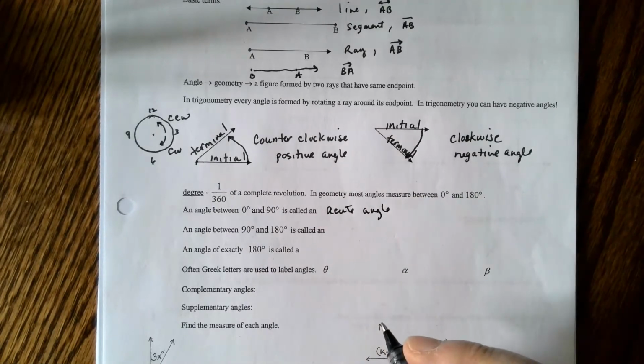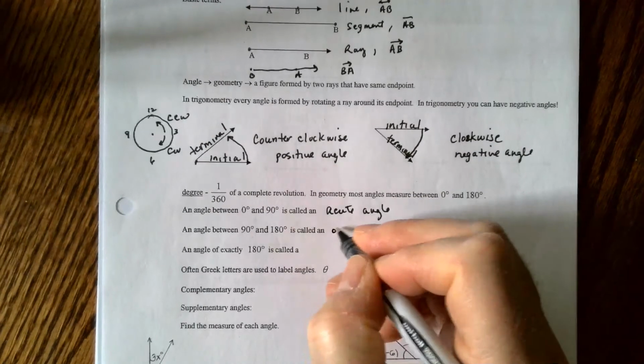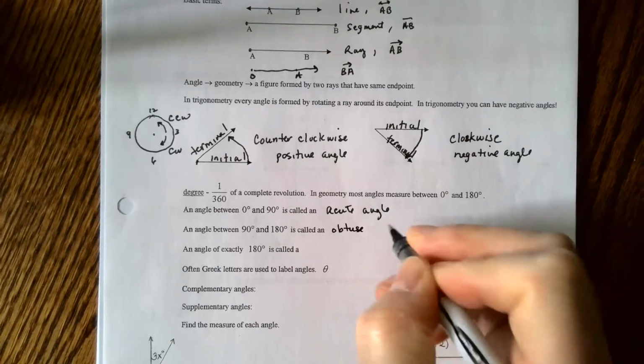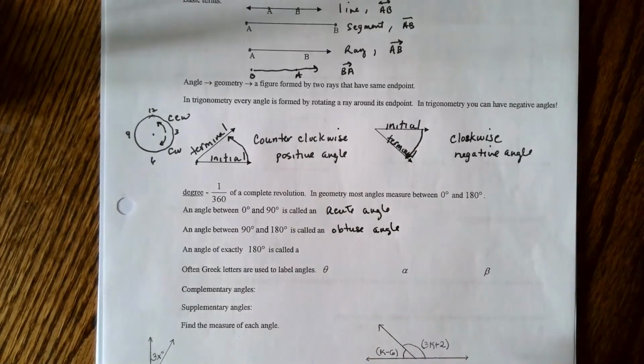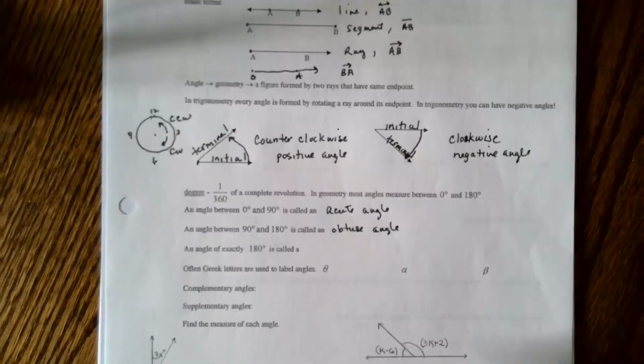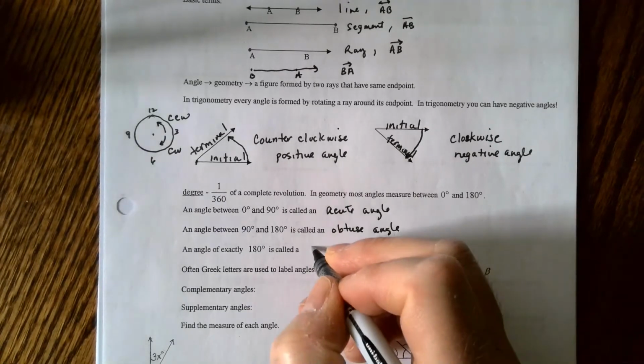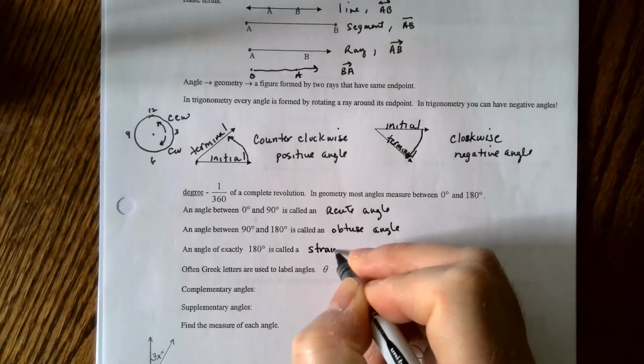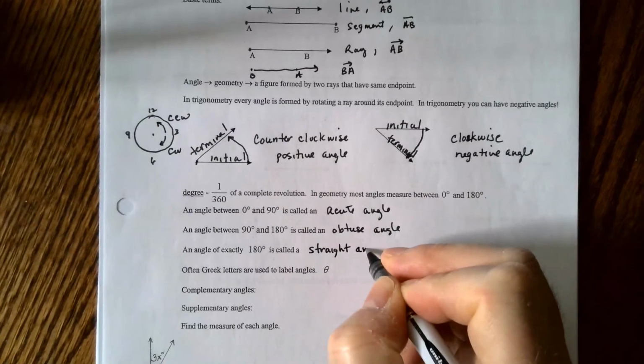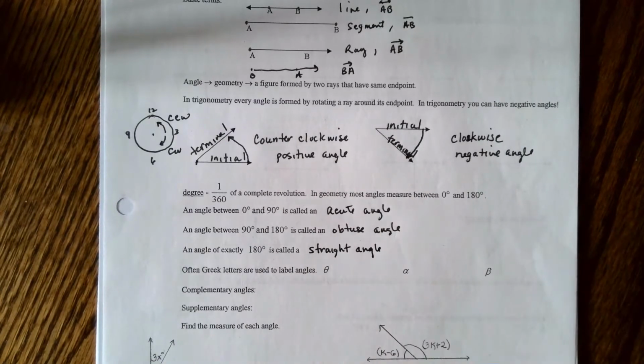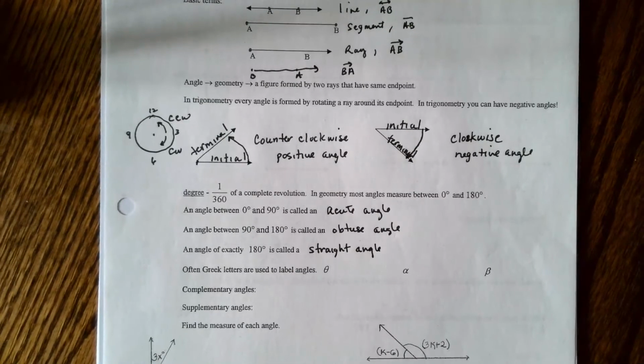An angle between 90 and 180 degrees is called an obtuse angle. An angle that is exactly 180 degrees is called a straight angle. That's one of the reasons why when teachers ask you what type of line do you have, most students will say straight. All lines are straight, but the reason why the word straight is used is because of the angle that usually is associated with that.